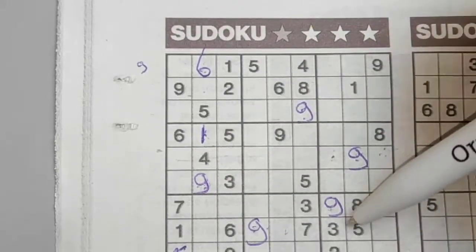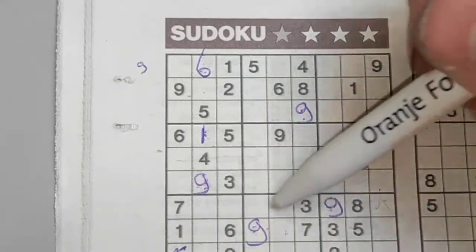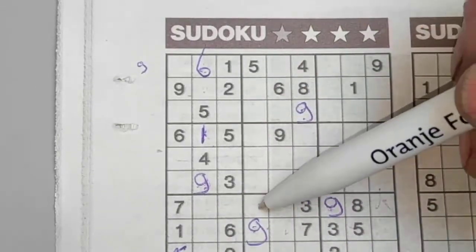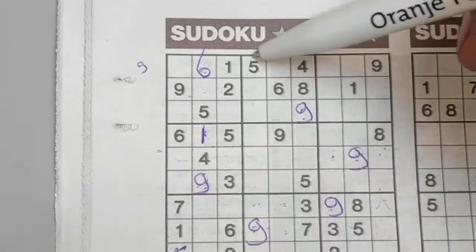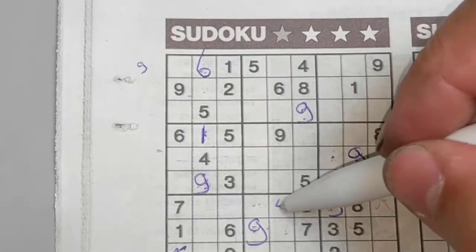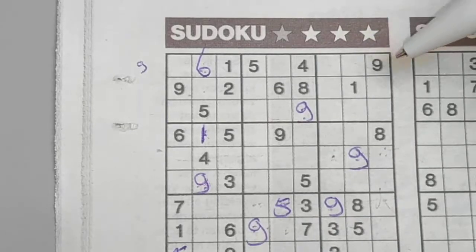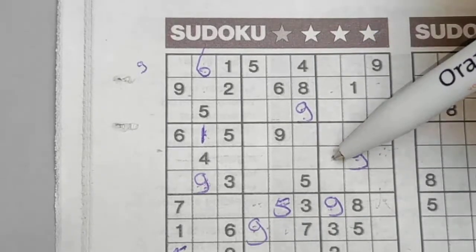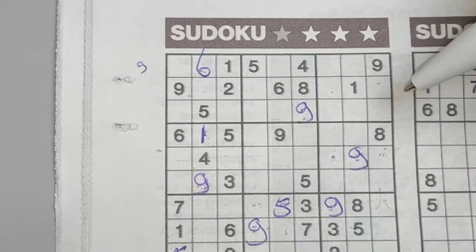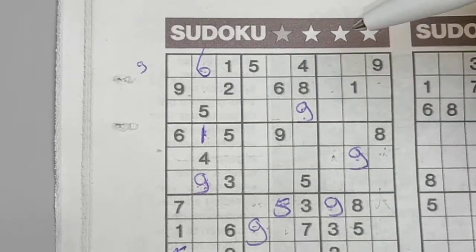5 in this row, 5 in the row above, so in that row, the only 2 places for a 5 should be here or there, but I see here 5. No 5 there, 5 should be here. Then I cannot continue with the 5, I need to wait. How about the number 4?